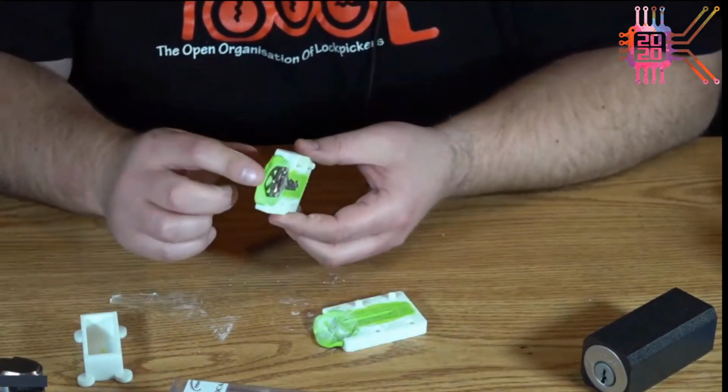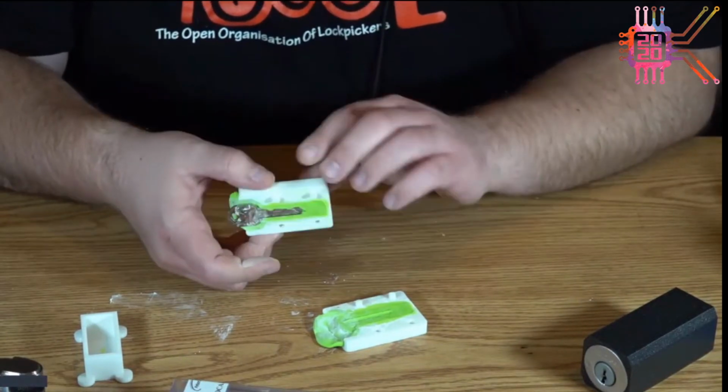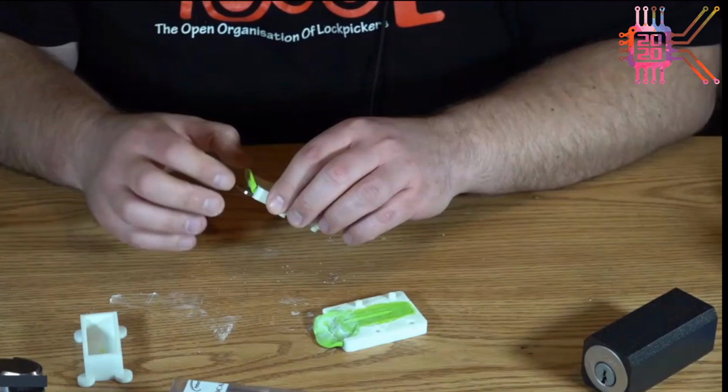So I'm going to bend this lip back, and I'm going to use the true method of flicking the key out. The reason we do this is we want to get it out as fast as possible, because if you lift it up, it can cause the tip of the key to dig into it, so we want to get it out as fast as possible.